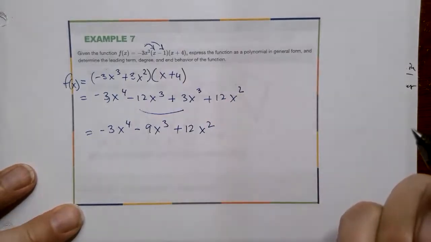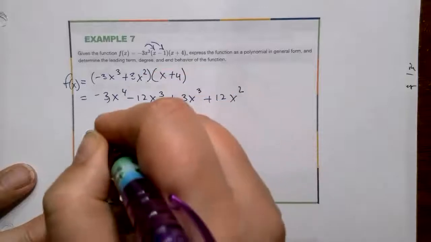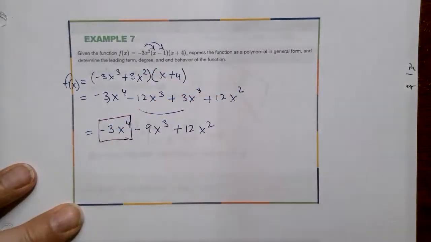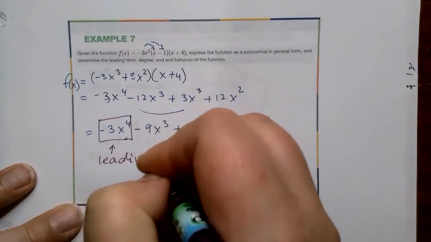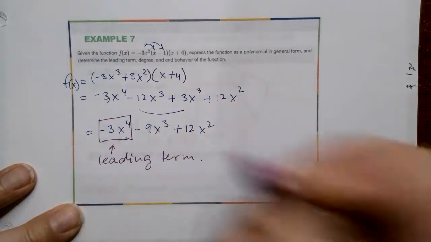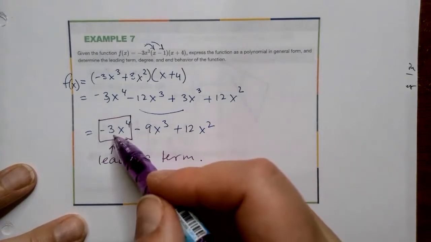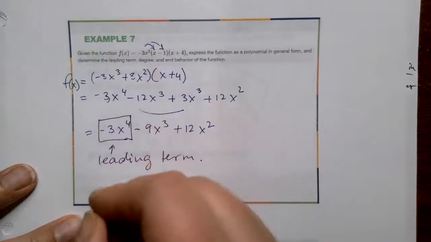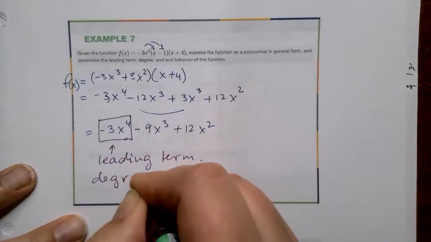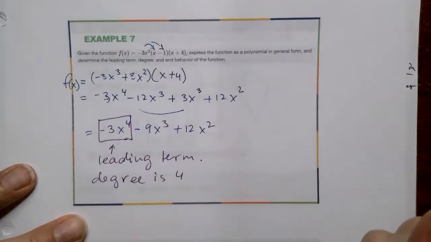So the leading term of this polynomial is negative 3x to the fourth. So the leading coefficient is negative 3. So what did they want us to find? Leading term, degree. Okay, so degree is 4. It's the power in the leading term. And behavior.